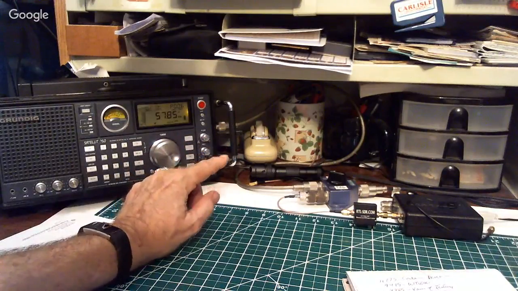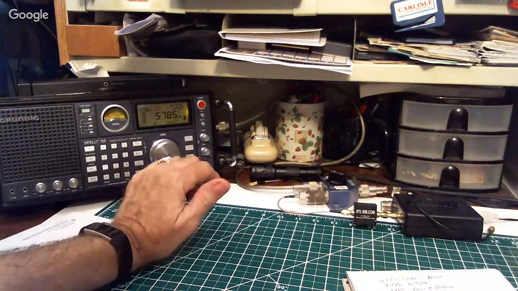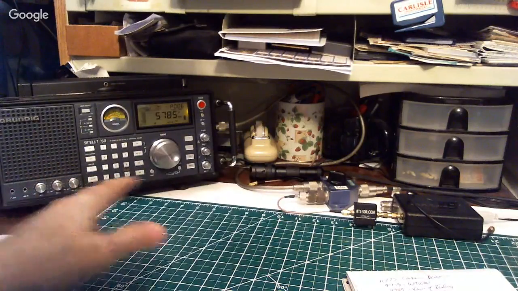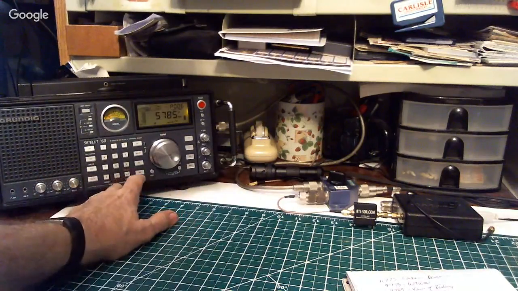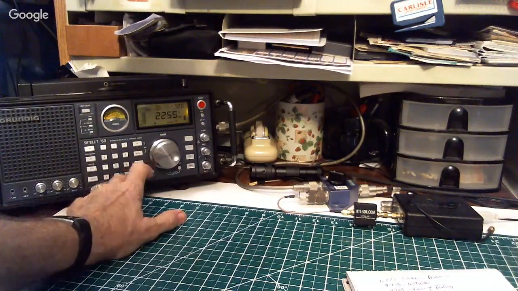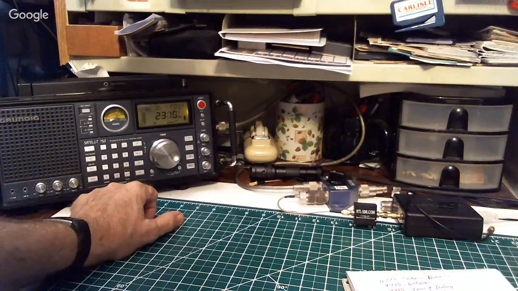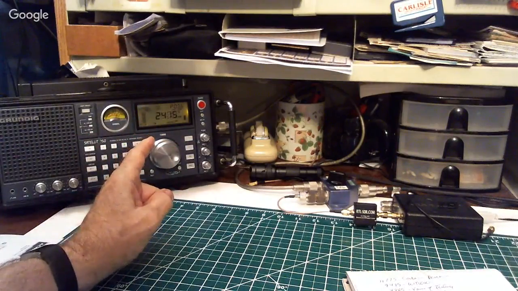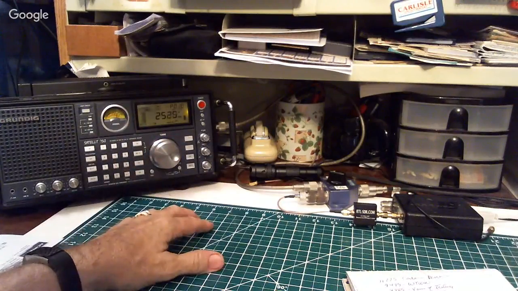Now let's try an ATS and see if it uses those or if it wipes out everything. I suspect it's going to wipe out everything. So here we go. ATS. It looks like it started at 3. No, it's going right on up.